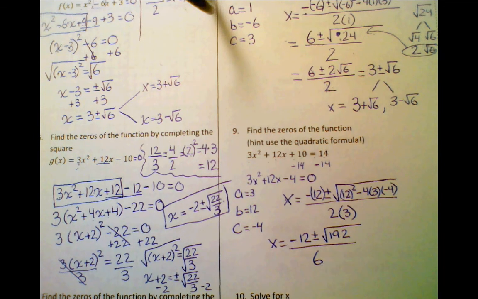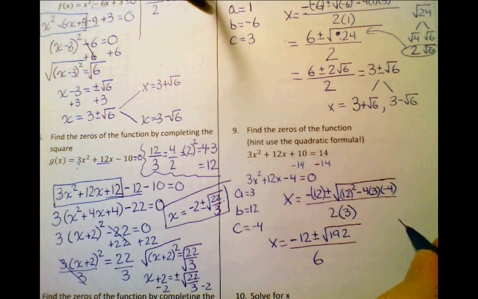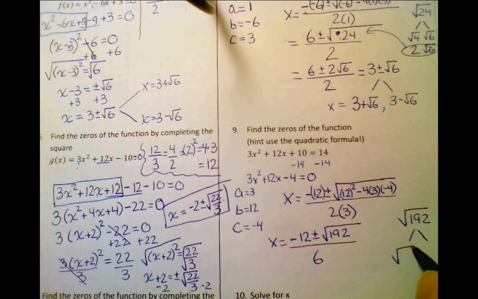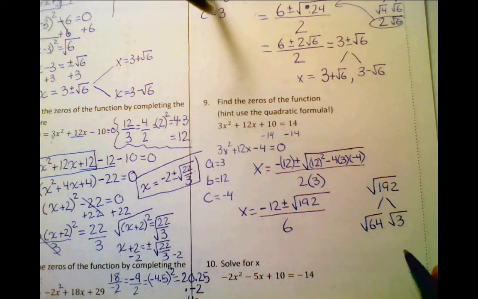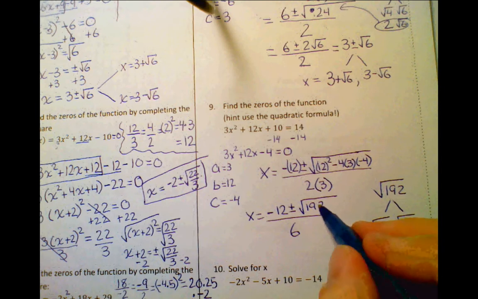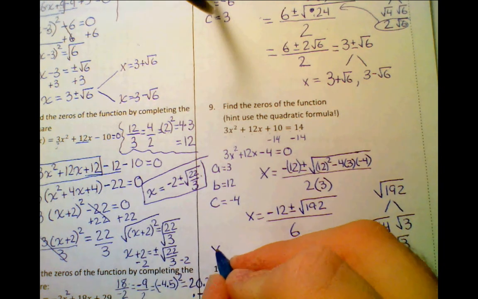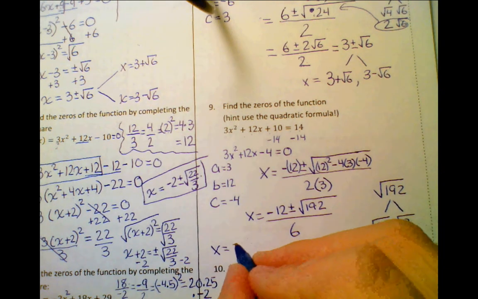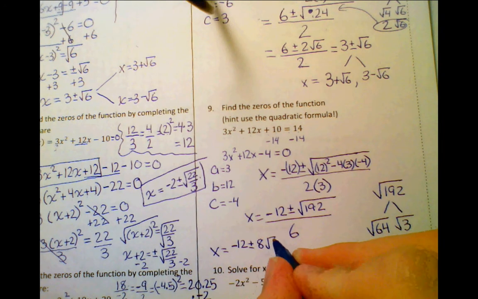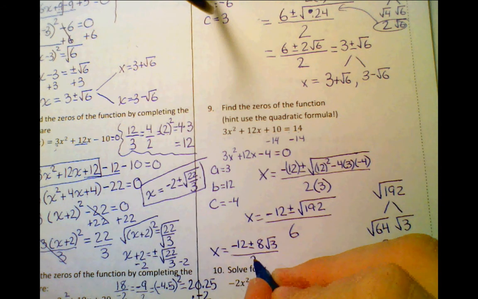Now 192 is actually divisible by a perfect square. Figure it out, go through them all, but it's actually going to be 64 and 3. Now the square root of 64 is 8, so we get 8 radical 3. So we can replace this with 8 radical 3, so negative 12 plus or minus 8 radical 3, all over 6.